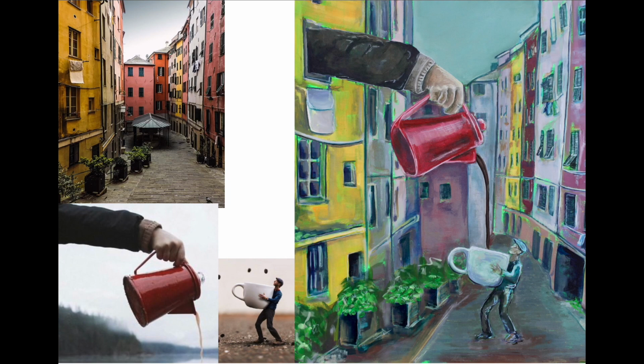The last example I want to give from my coffee collection, this was my favorite from the collection, Coffee in Italy. This is my little Italian coffee man. Obviously you can see at the top left, that's the photo, the background photo. It's a street in Genoa, Italy. And then the hand that's coming out of the window is a snippet from a big picture that I used. And then same with my little coffee man, a little snippet from another big picture that I used, and stitching them all together to create something that's original.